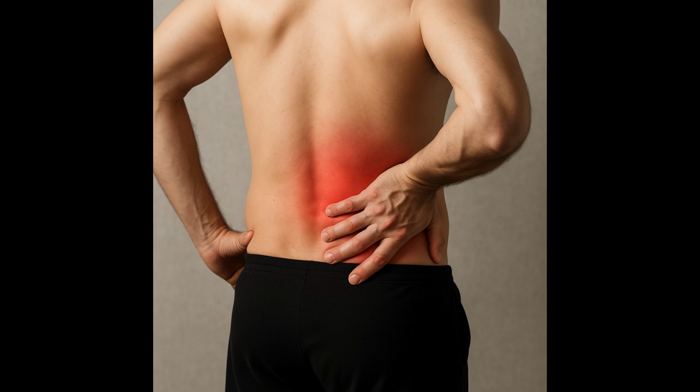Conclusion: low back pain spans a continuum from trivial to catastrophic. The essential task is to differentiate common benign pain from warning signs, applying a graduated treatment ladder that emphasizes conservative care while reserving surgery for true emergencies.